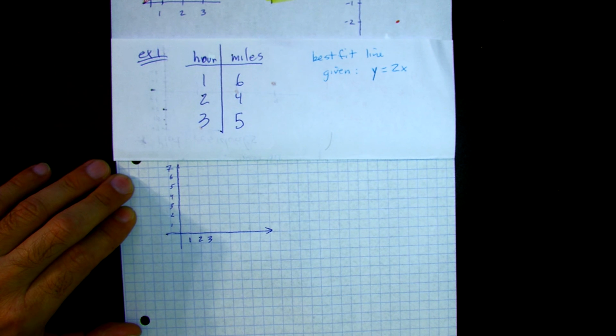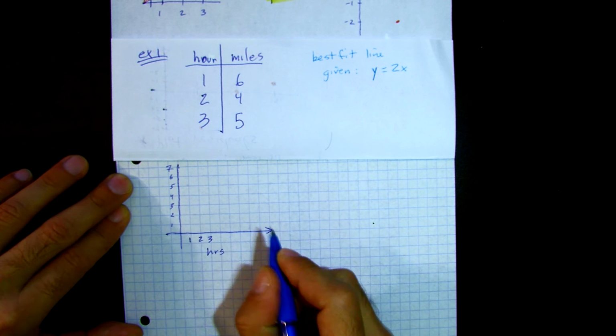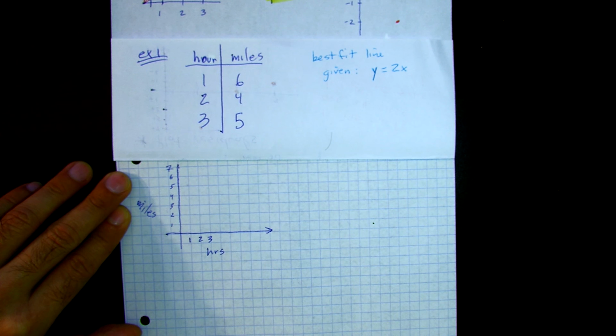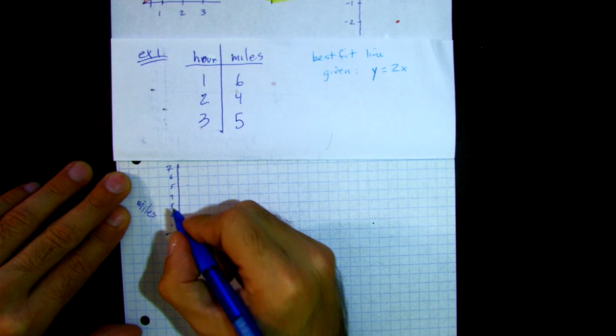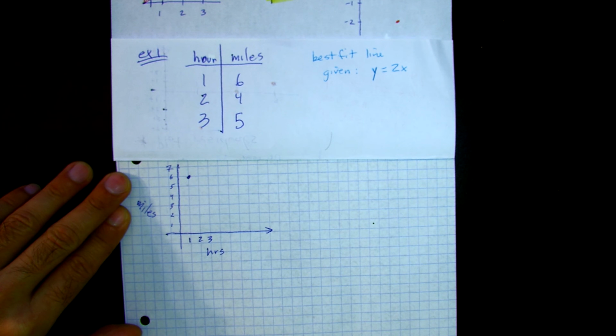All right. Now let's put in the data. At 1 hour, so this is hours and miles. Okay. So for the first hour, I was able to get 6 miles. I was able to go 6 miles way up here. Okay. 1, 6.